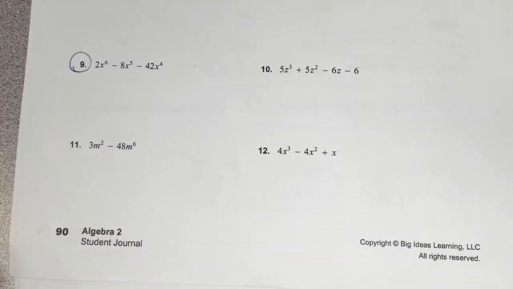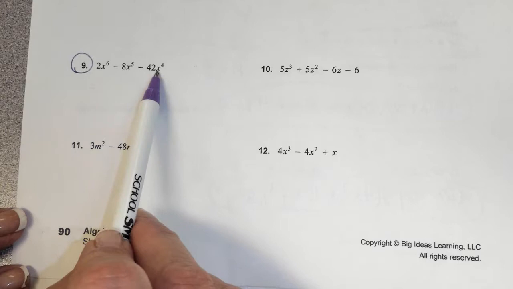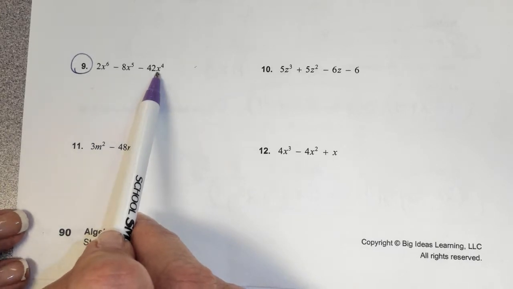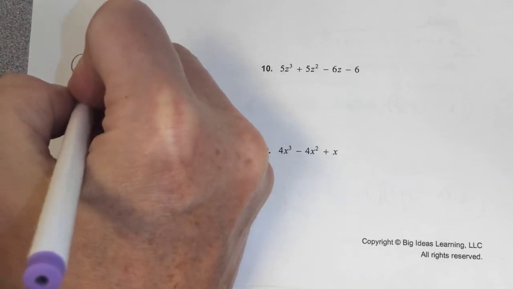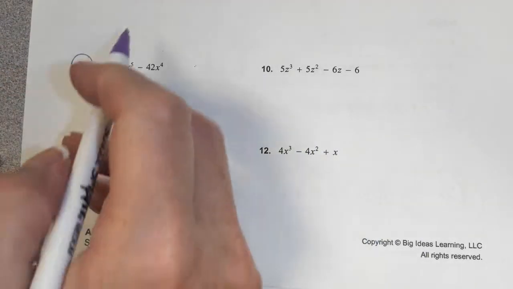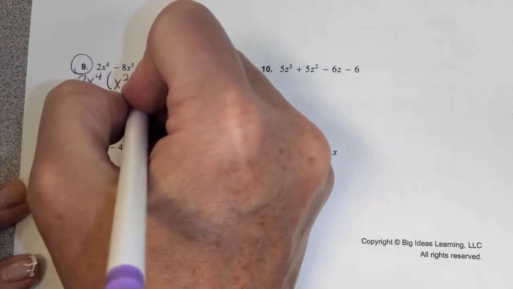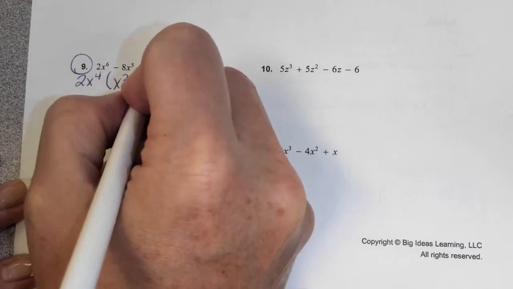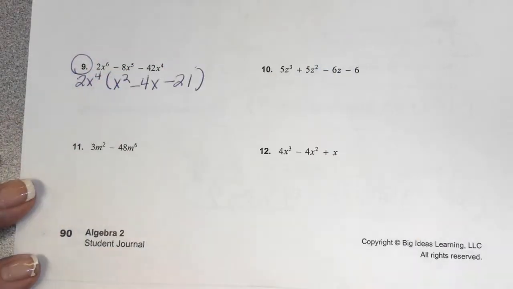Let's go ahead and look at number 9. This problem would be really difficult if I don't look for that greatest common factor first. So what is it that this, and this can all be divided by? So I'm going to take out 2x to the 4th. So when I divide that out, I'm left with x squared. Divide that out, I'm left with minus 4x. Divide this, and I'm left with minus 21.